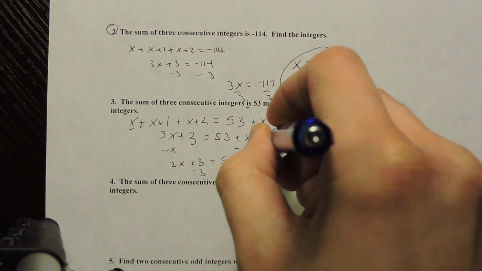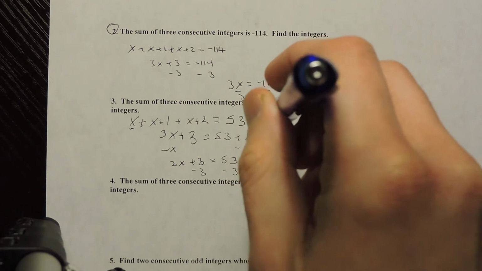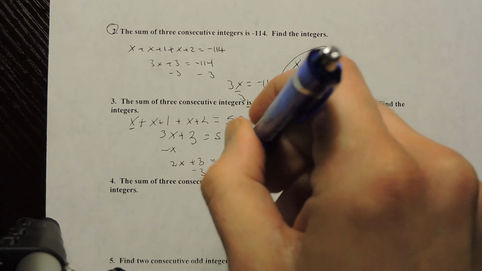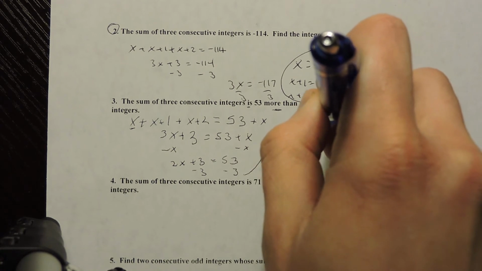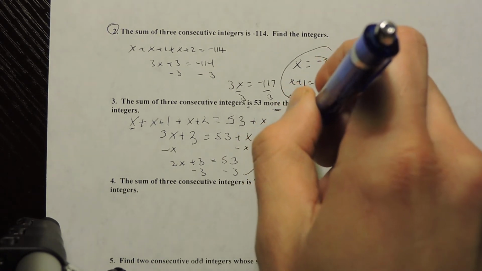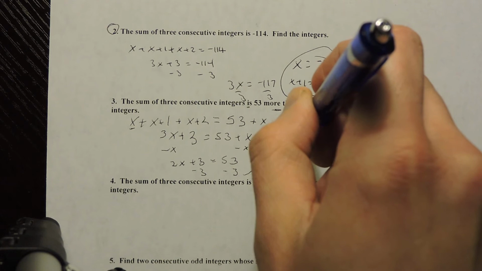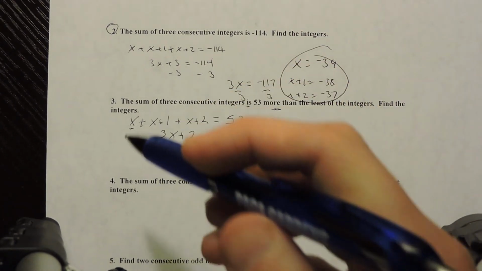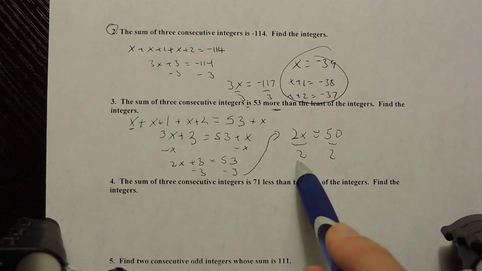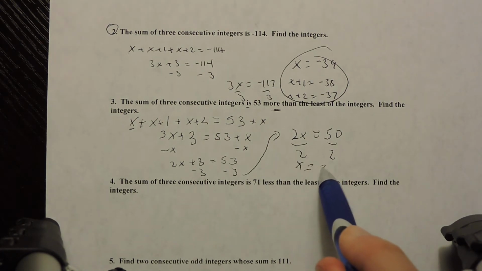I'm going to put it up here because we're running out of room. All right, so 53 minus 3 is going to give us 50, and we're going to have 2x left over on the left side. Now we do our one-step equation. x is going to give us 25.